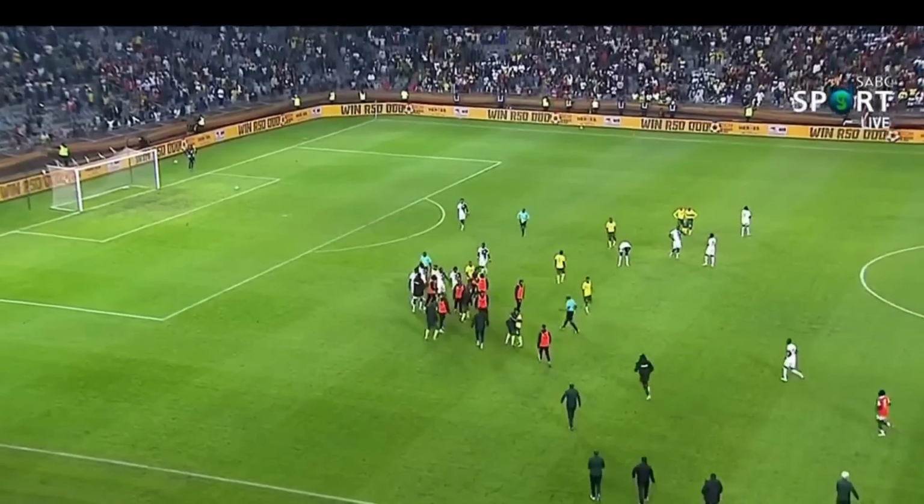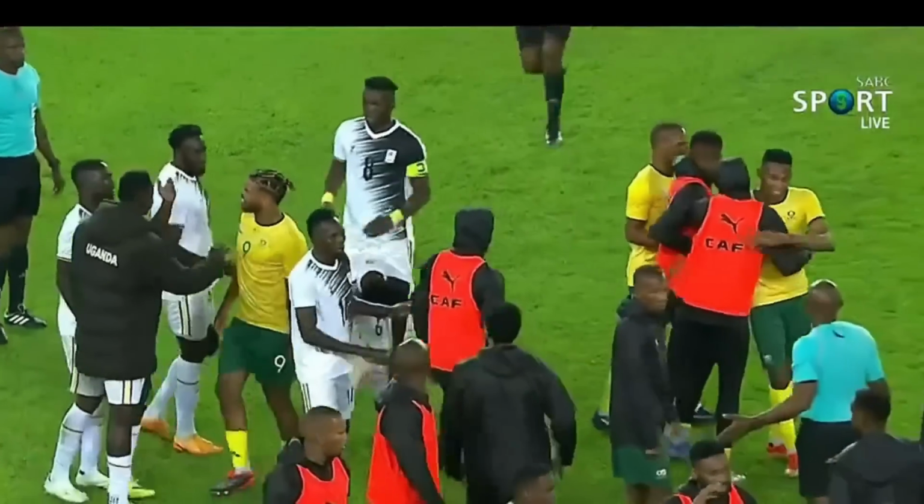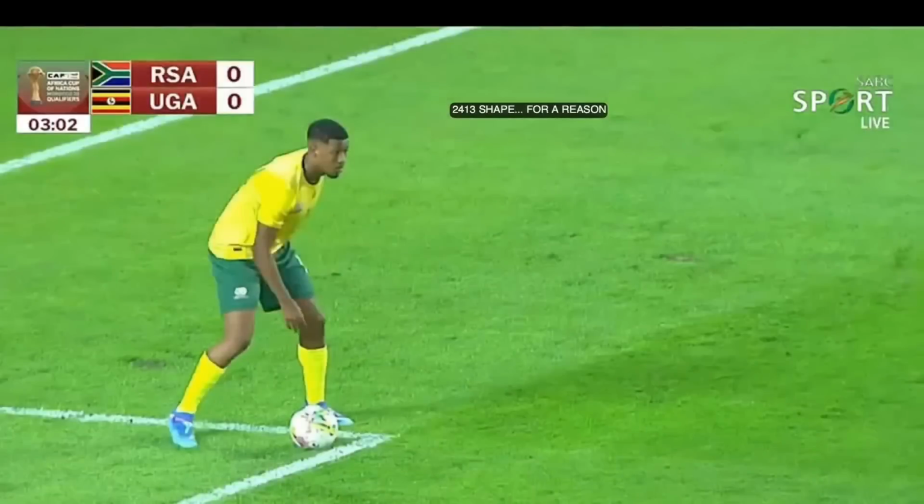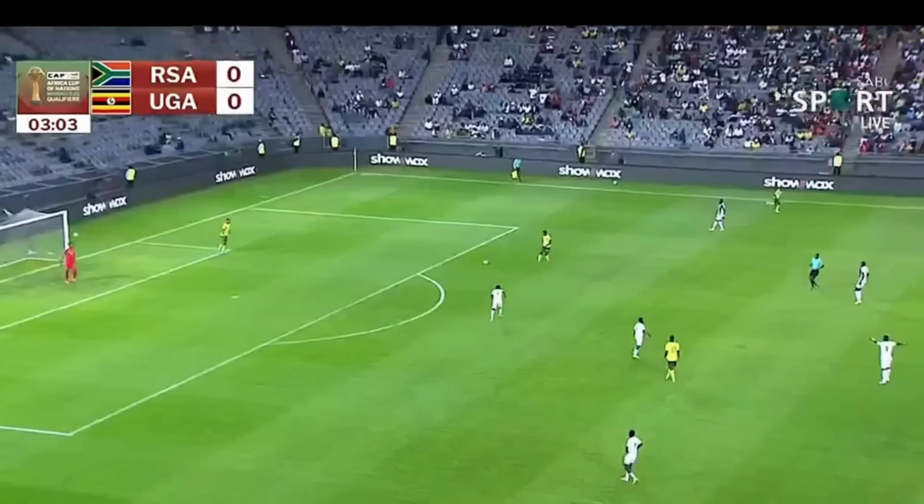Bafana Bafana played a 2-2 draw with Uganda, but what tactics did Hugo Broos use, what went wrong, and what actually went right? Let's look at how Bafana Bafana were using their defenders to build out from the back.